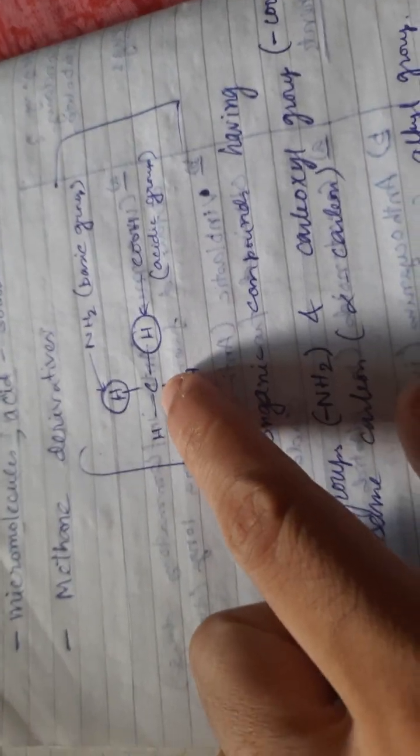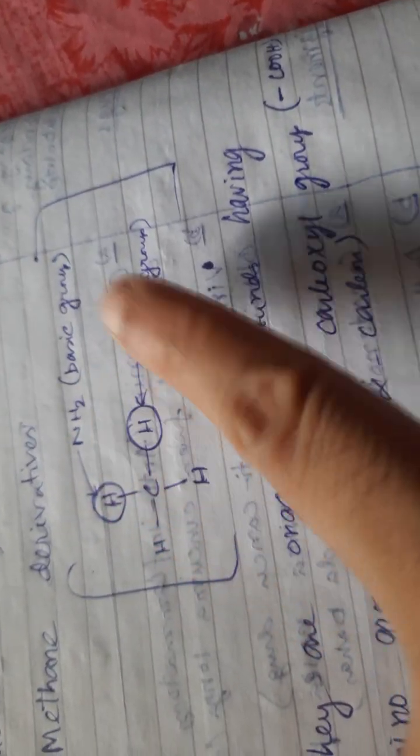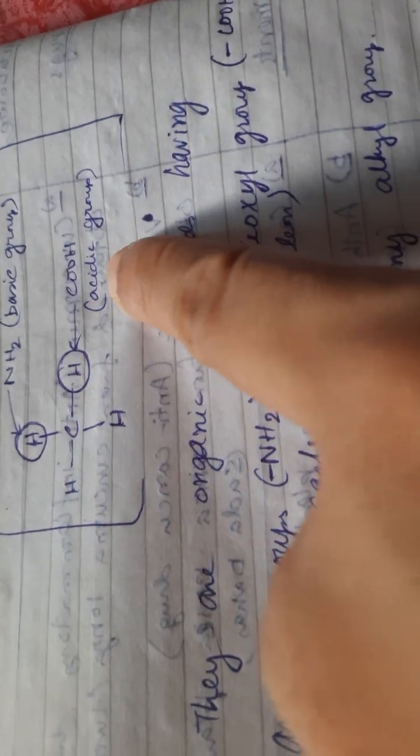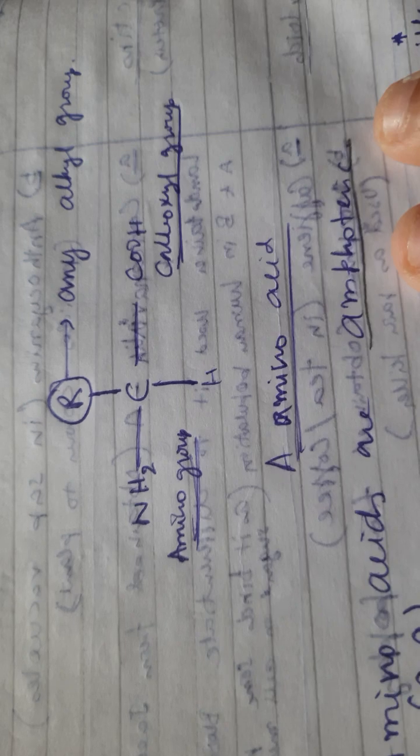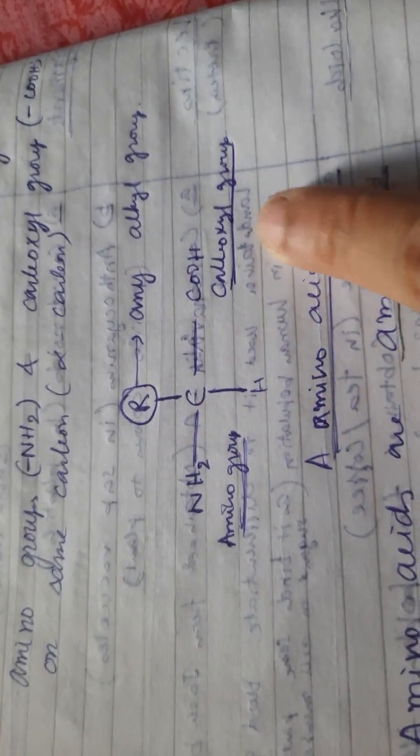and what we're considering out here are alpha amino acids. Alpha amino acid means where the carboxyl and the amine group are attached to the same carbon. Beta means a second carbon is attached to it, and to that this is attached. So this is the structure of an alpha amino acid: this is the amino group, this is the carboxyl group, and this is any alkyl group, the R group.